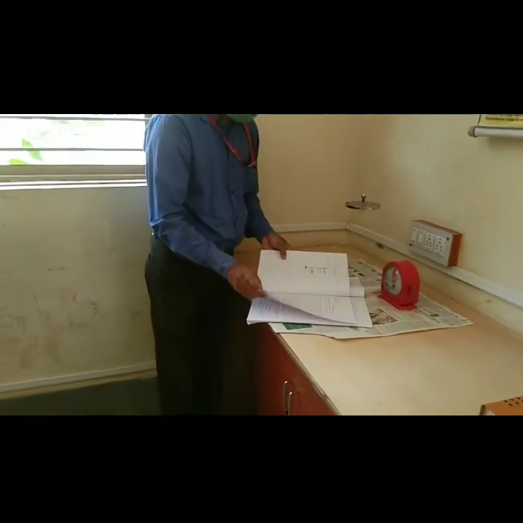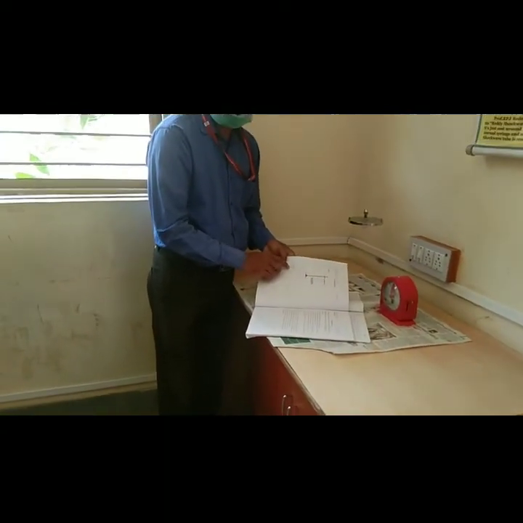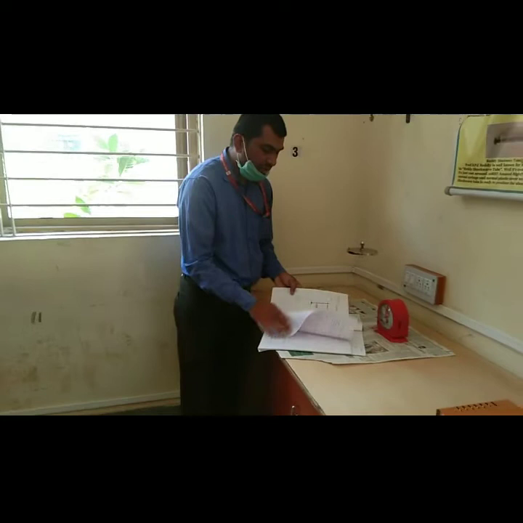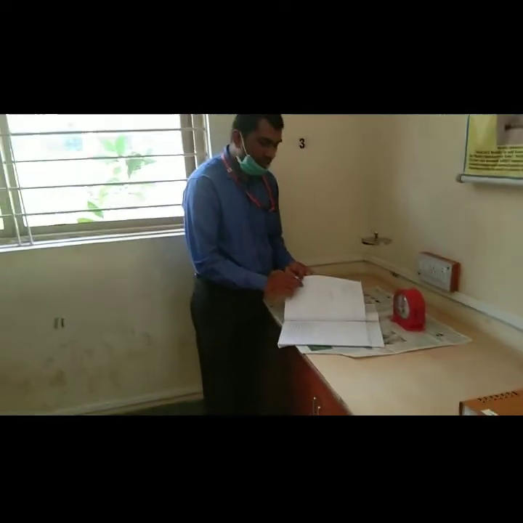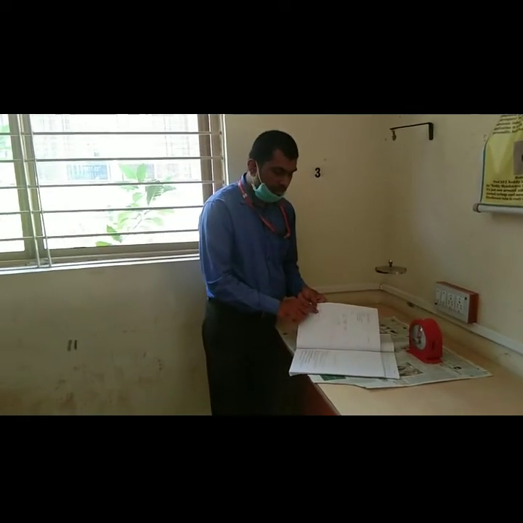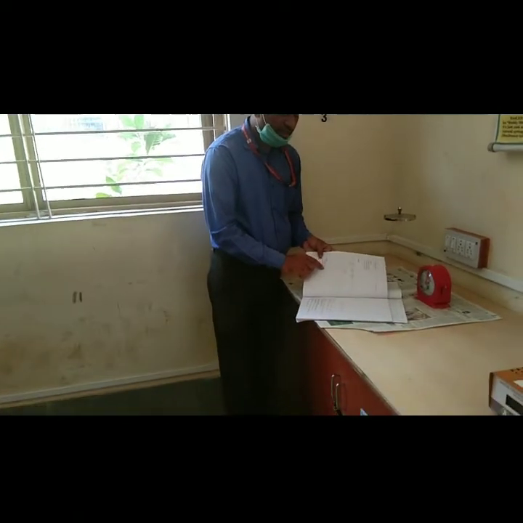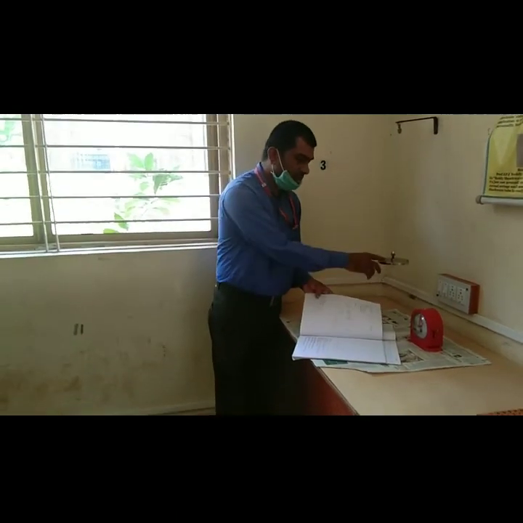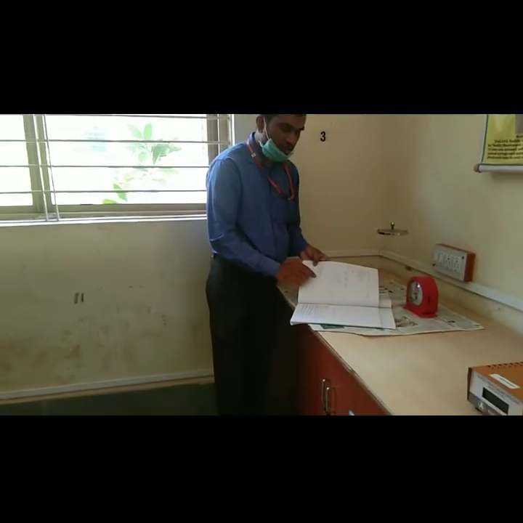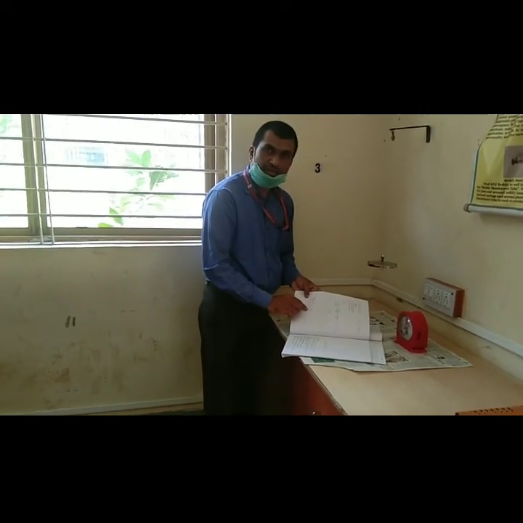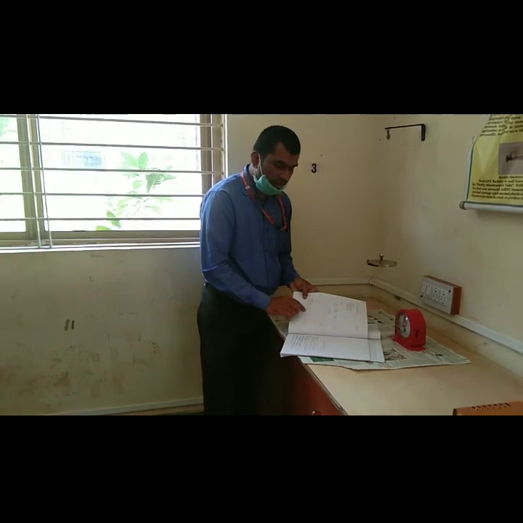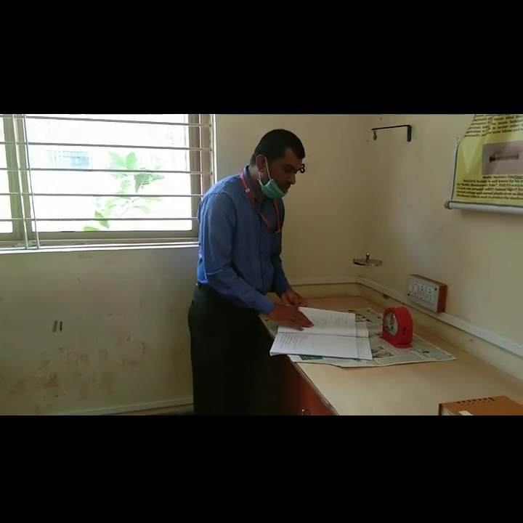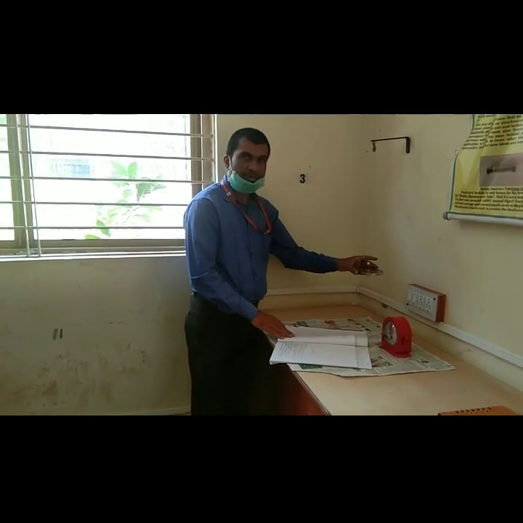Once you calculate the moment of inertia and the modulus of rigidity of the wire, you should enter them with SI units in the result column. In the result, the modulus of rigidity of the wire is equal to some value in newton per meter square, and the moment of inertia of the circular disc, I is equal to some value in kg meter square. So this is what the torsional pendulum experiment is about.